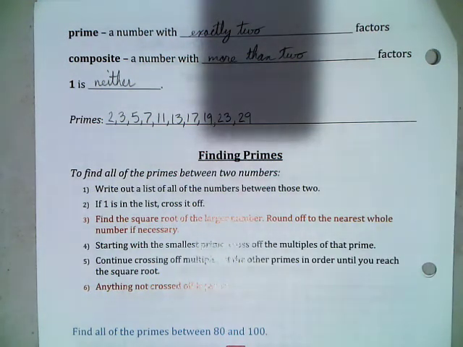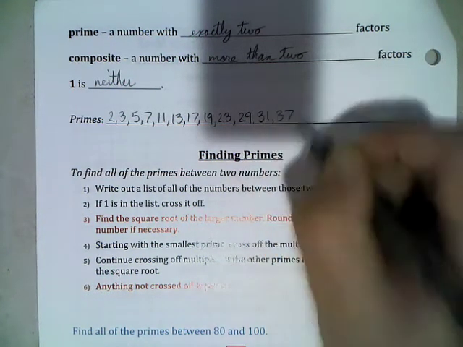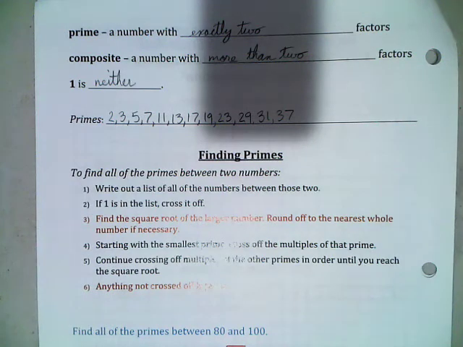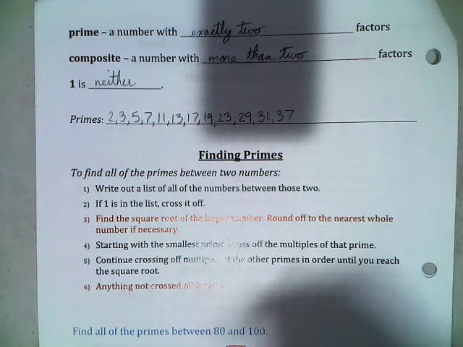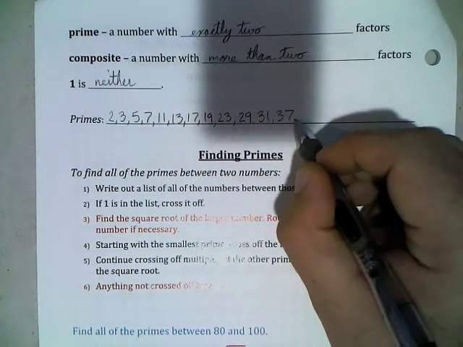So hopefully you're catching some of these. All right, now pause for the 30s. In the 30s, we also have just 2 primes. So 31 and 37. Pause for the 40s. All right, 40s.